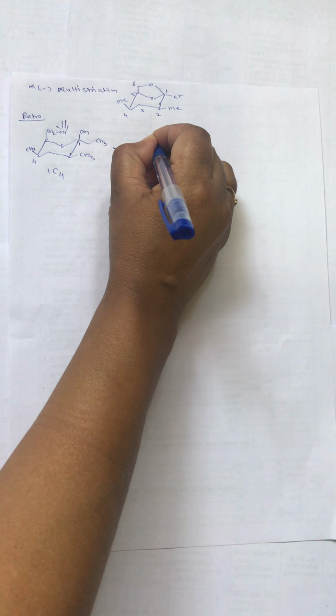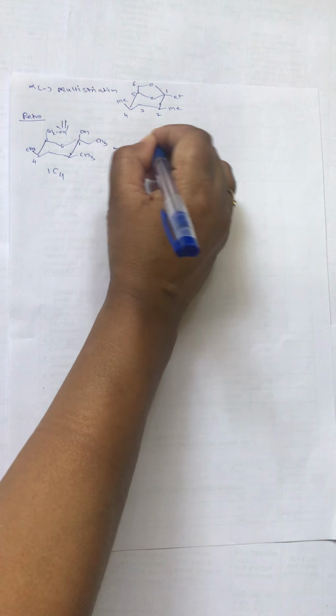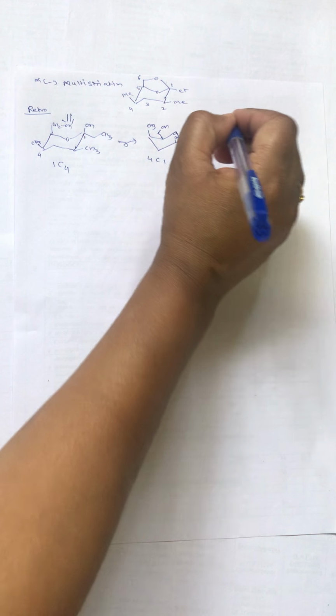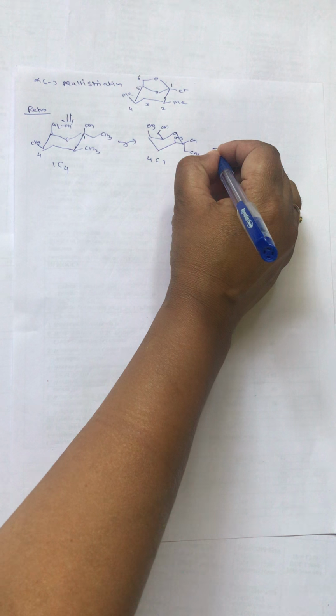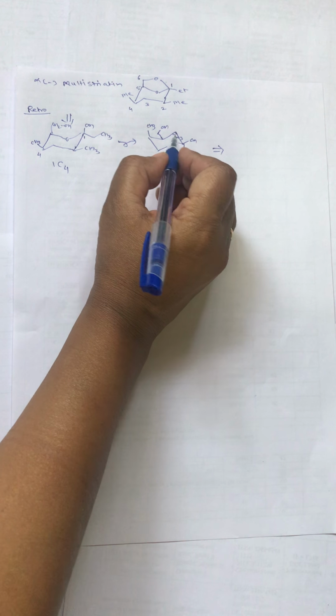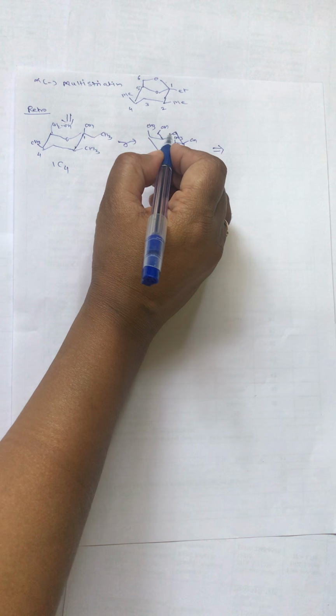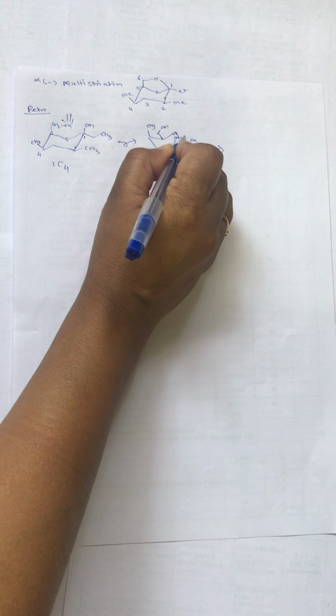The same structure is written in this form, in the 4C1 form, where all the things and their connectivities are retained. This structure, one can imagine, is formed from, so this is the break one can think of.